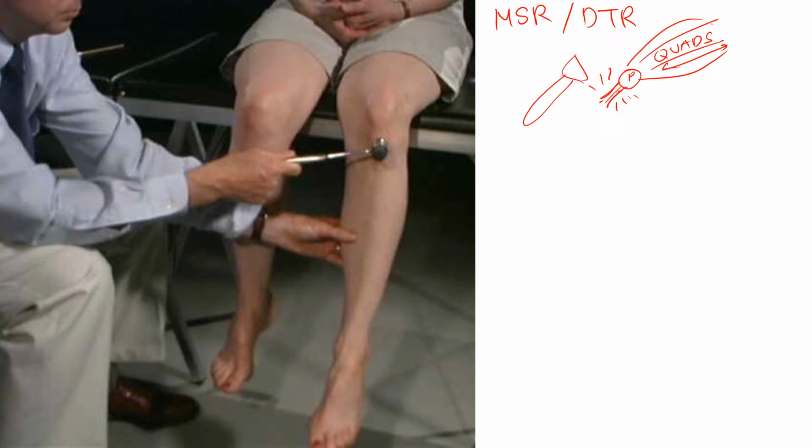Now, in your quads, you have a receptor there, which we will look at closely in a while. So basically, you have a receptor, and from that, you have a sensory fiber. Basically, the impulses of your receptor will travel through the sensory or afferent fiber and into your spinal cord.